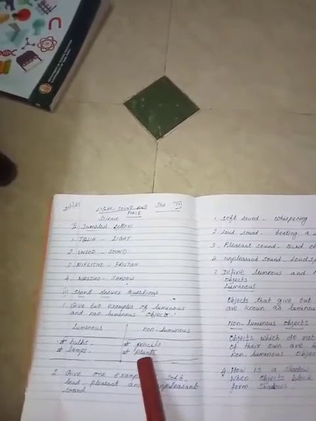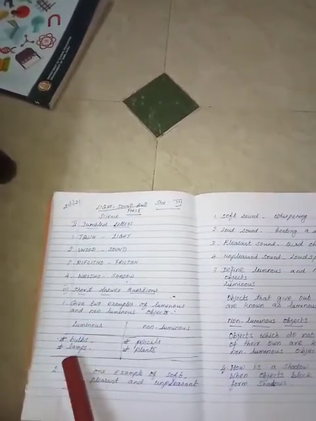So luminous, I wrote here bulbs, lamps. Non-luminous, pencils, plants. So give one example of soft, loud, pleasant and unpleasant sound. So you have to write some examples. Okay.